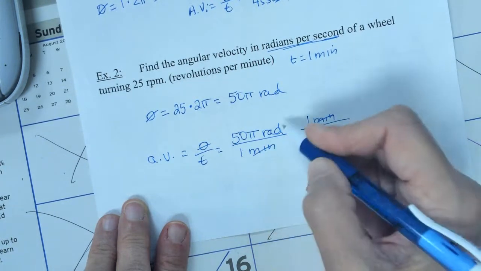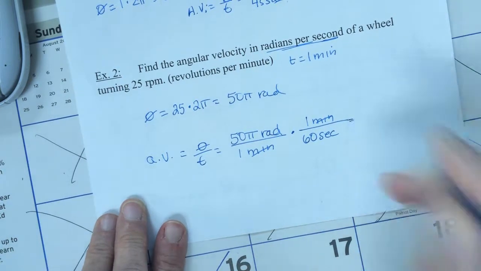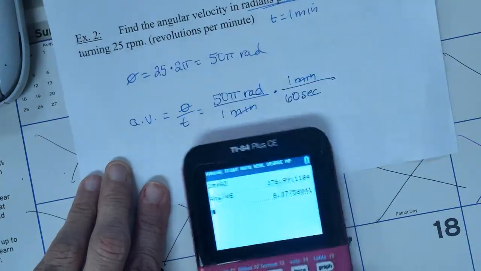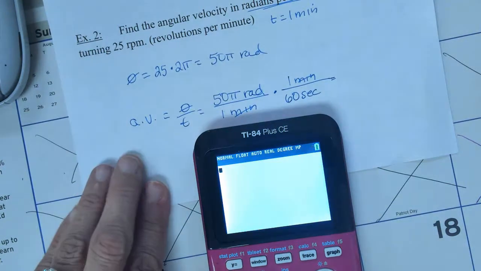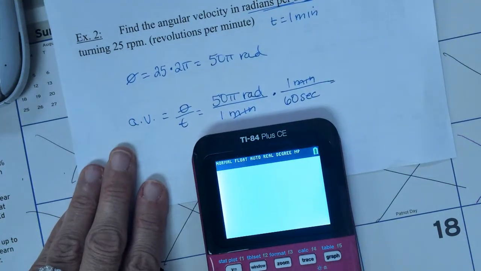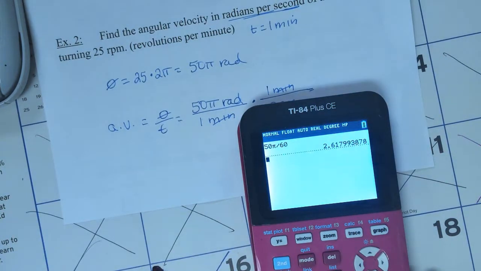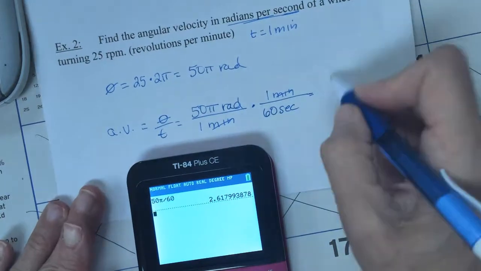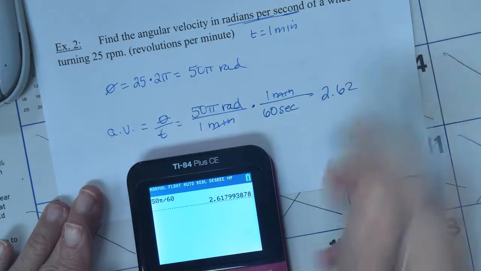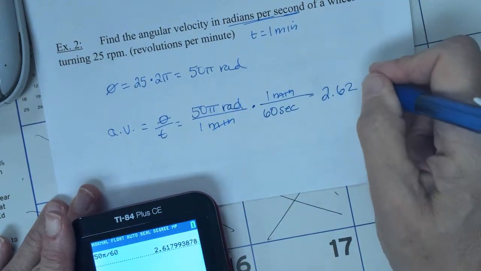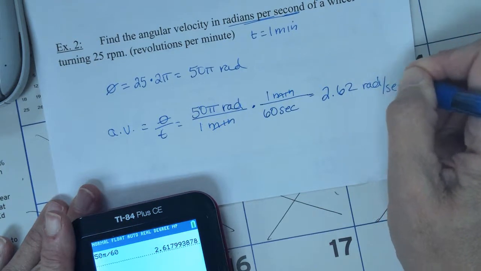So now I'm going to be in radians per second. So 50 pi divided by 60 is 2.62. And that's radians per second.